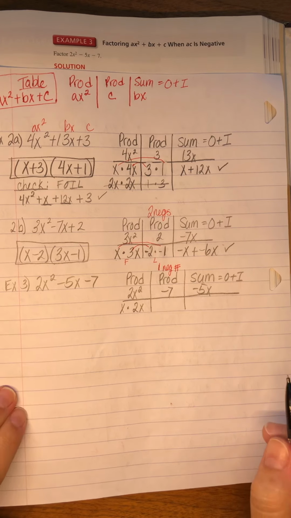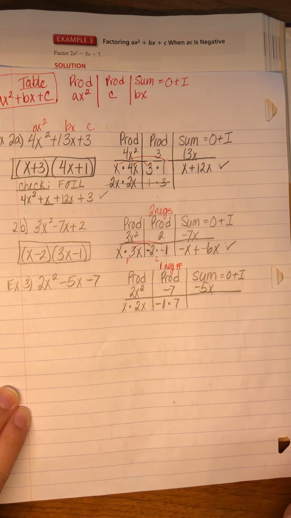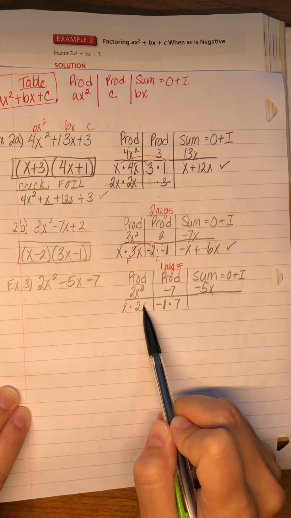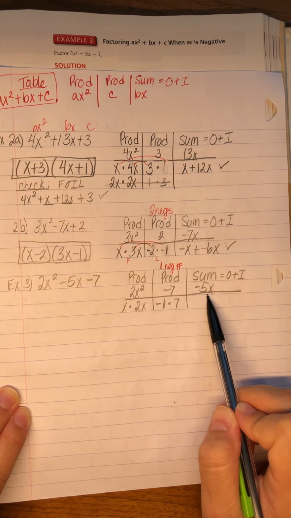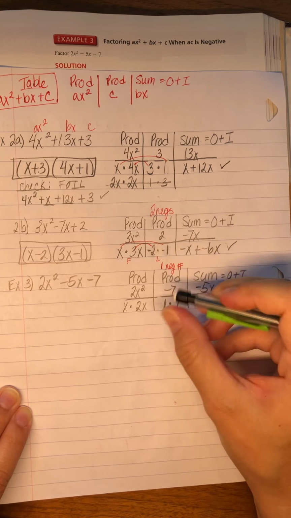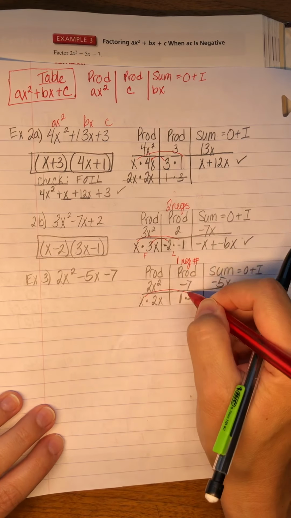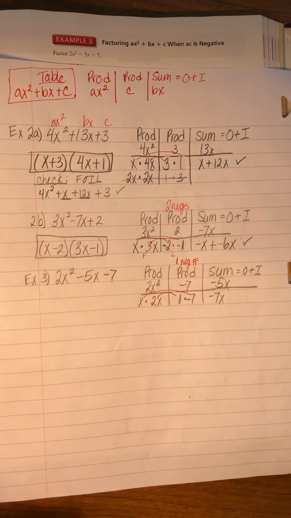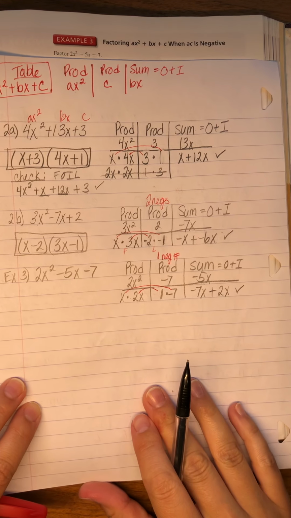All right, so let's see. If I did -1 times +7, let's see if that would work. My outers would be 7x, and my inners would be -2. That would give me +5x, but I want -5. So let's switch which one is negative. I'm gonna make this a +1 and make this a -7. So my outers would be -7x, and my inners would be +2x, and that does give me -5x.